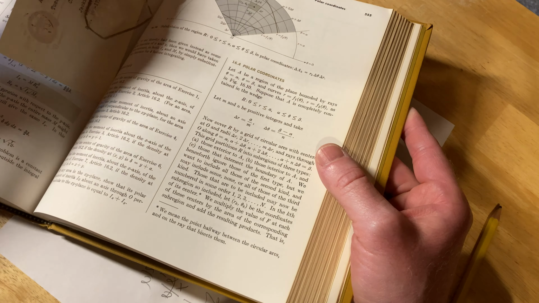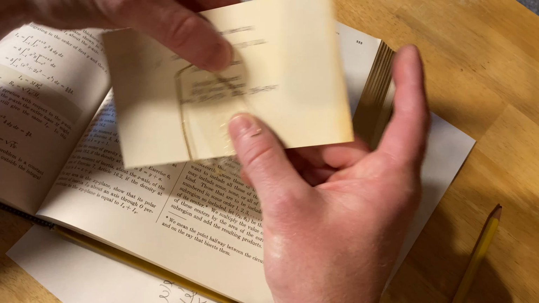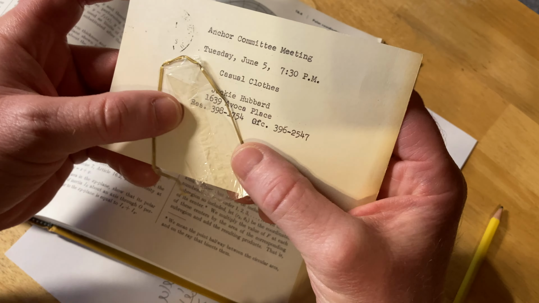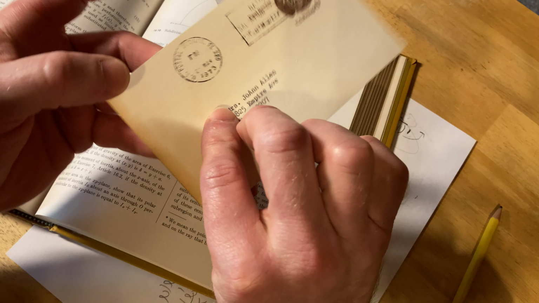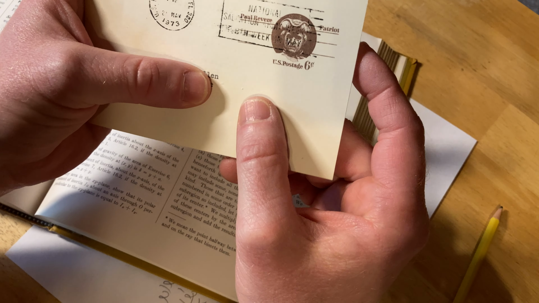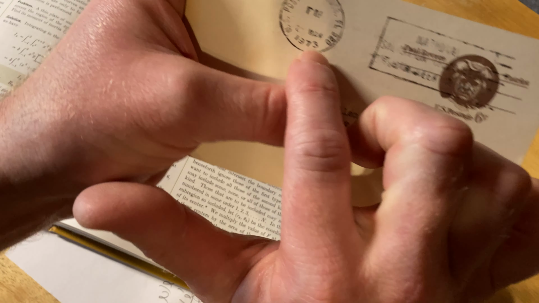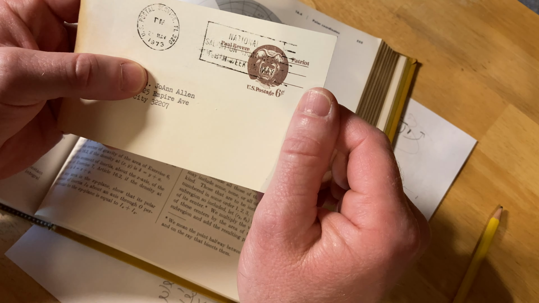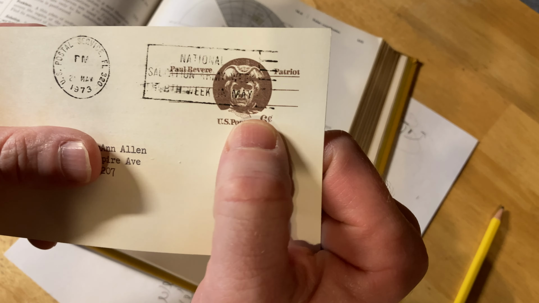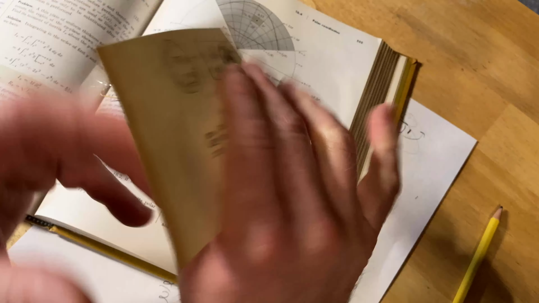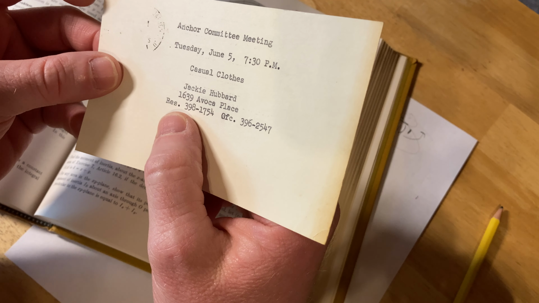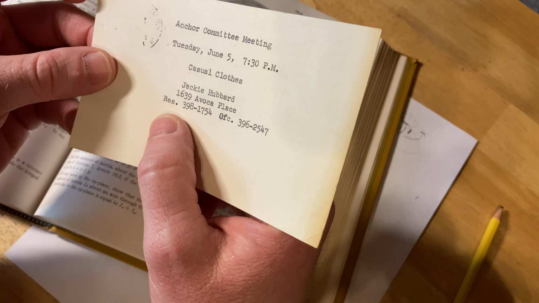What's this? We found something in the book. What's this? This is a hidden treasure. Wow, it's someone's name and address. Okay, 1973. Wow. Postage 6 cents. A stamp was 6 cents back then. Really incredible. Casual clothes. Really weird.